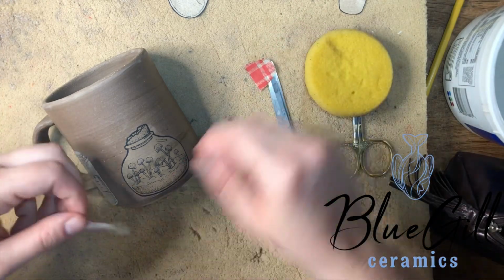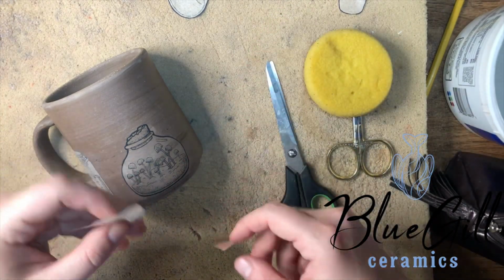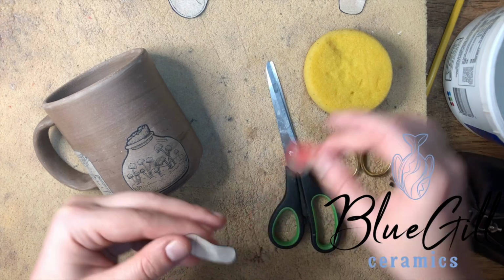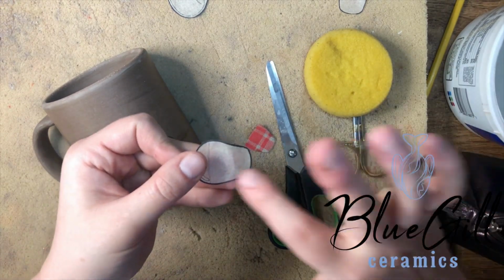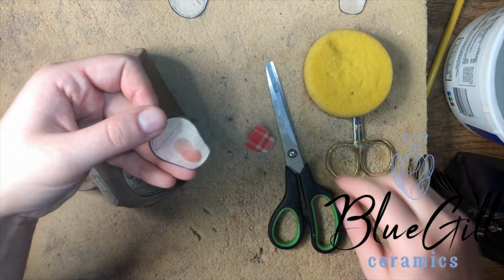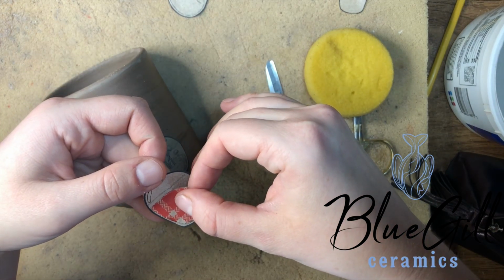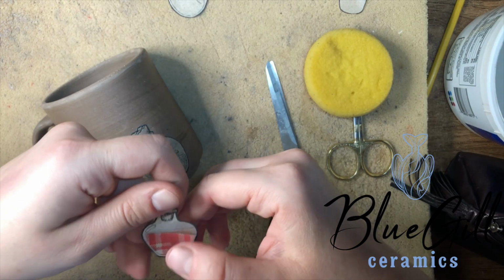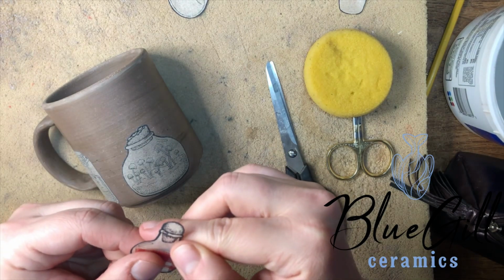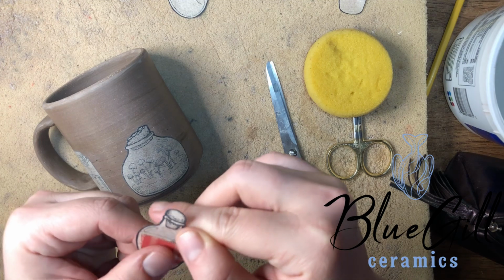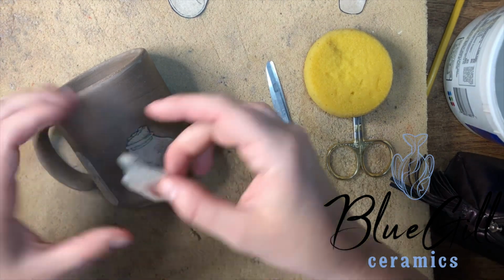And then do what I normally do, which is we put some water here. And then place our other element.